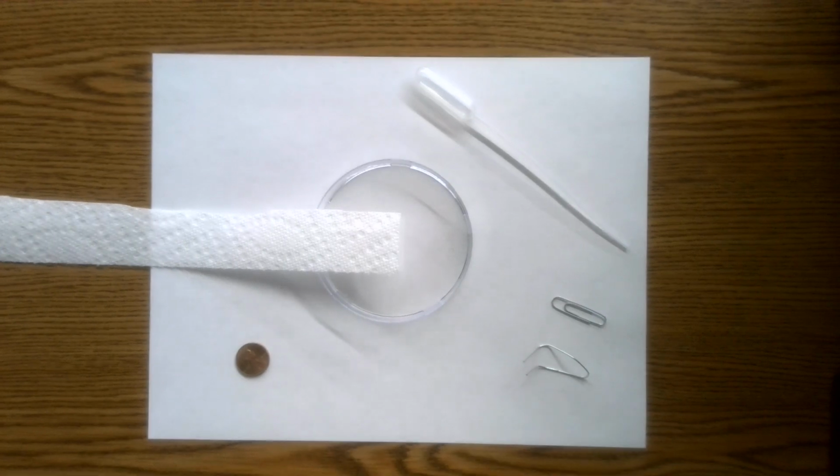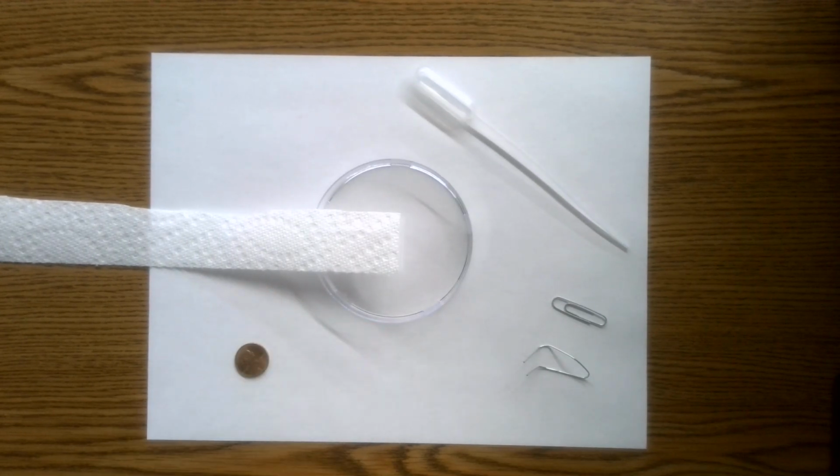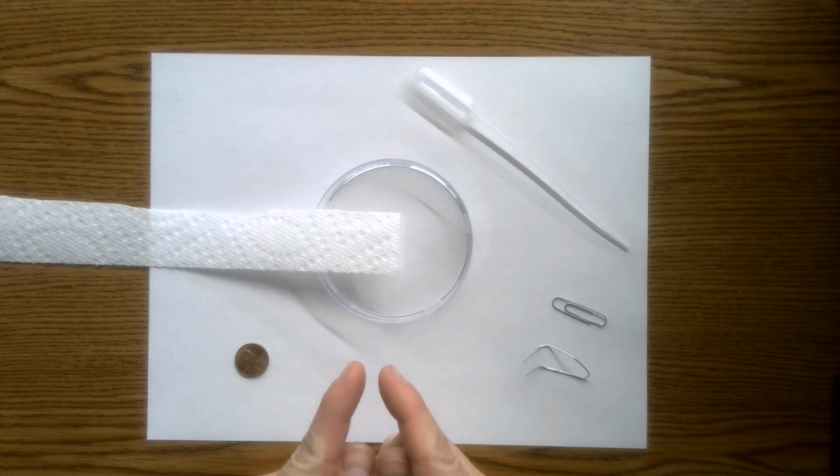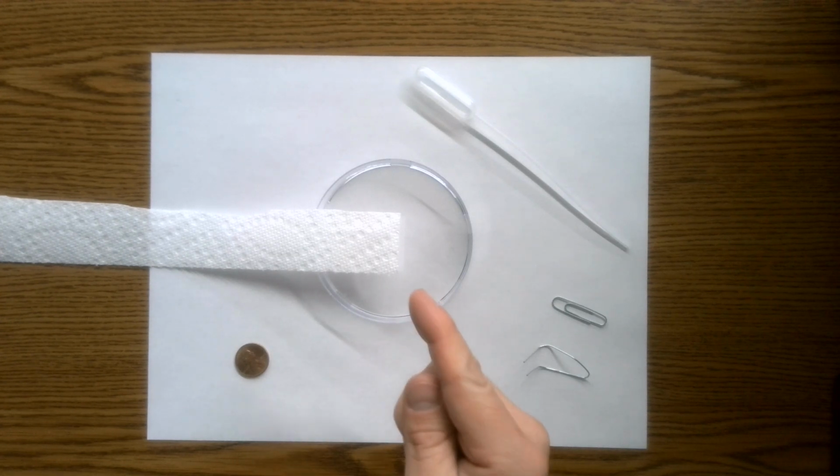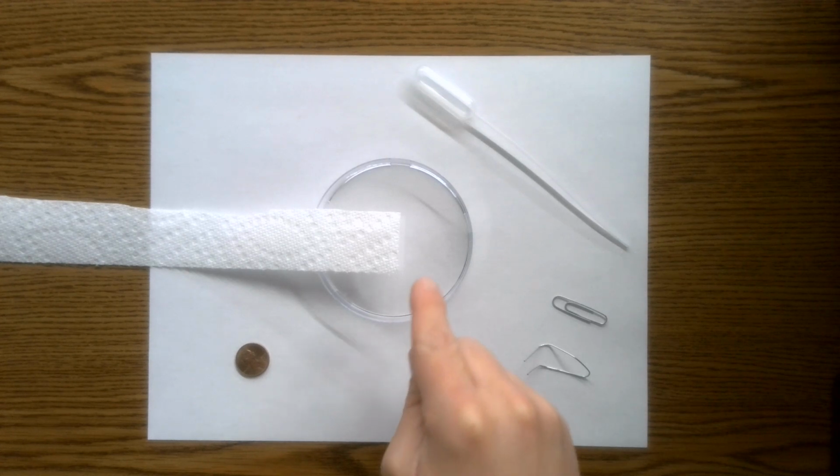And what's going to happen is the water's going to crawl up the paper towel. It doesn't require any energy. It's just going to happen spontaneously and on its own. And the reason is because water is polar. Water is going to have cohesive forces that keep water molecules together, and then adhesive forces where water molecules will want to stick to things like the paper and other things.